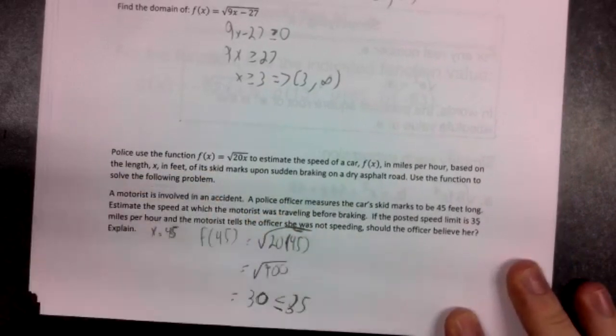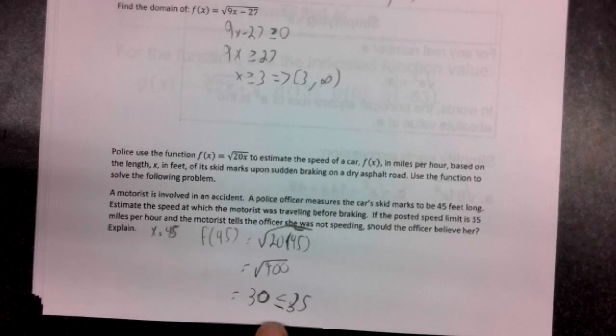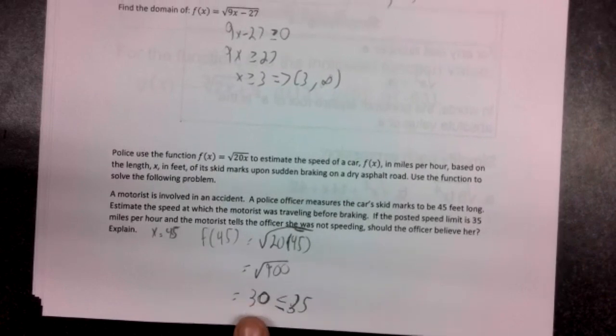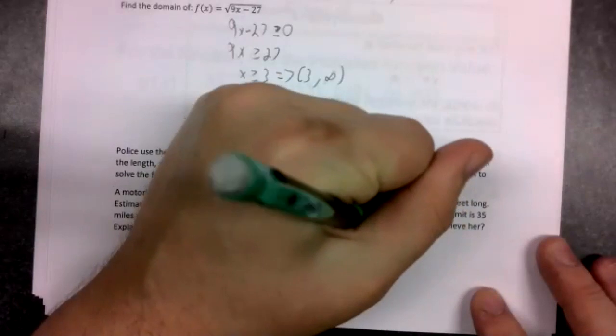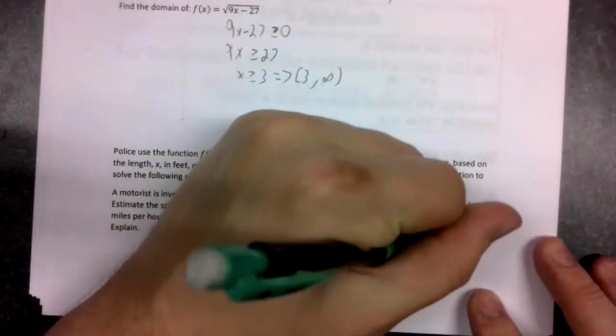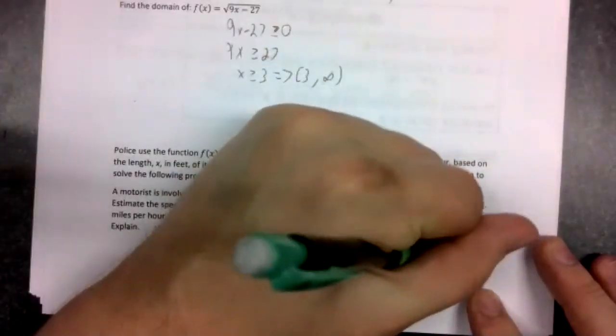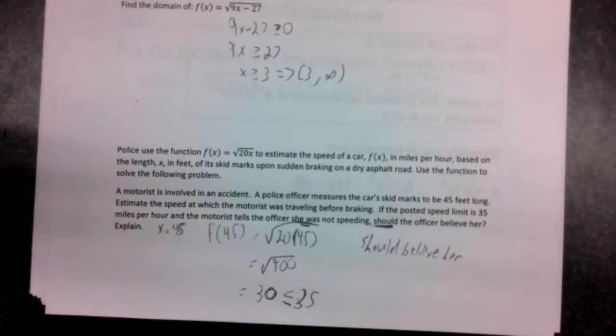I guess we could say less than or equal to. And then the question is, should the officer believe this lady that was involved in the accident that she was not speeding? Well, based on the data here, it looks as though she was going 30 miles per hour. So the officer should believe her in this situation, because just from the data, we know that she was going 30 miles per hour, which is definitely less than the 35 that was the posted speed limit.